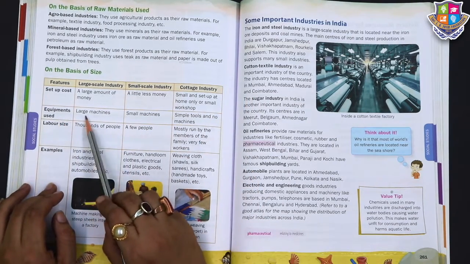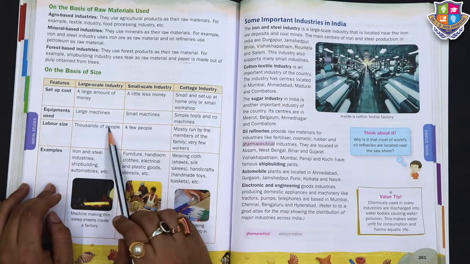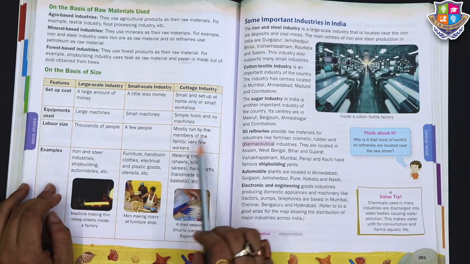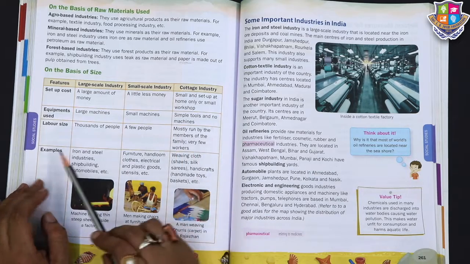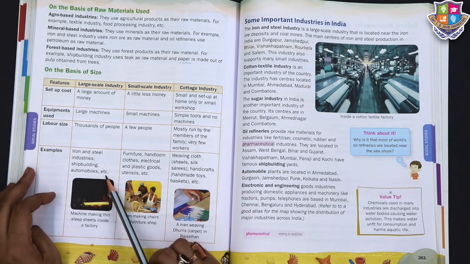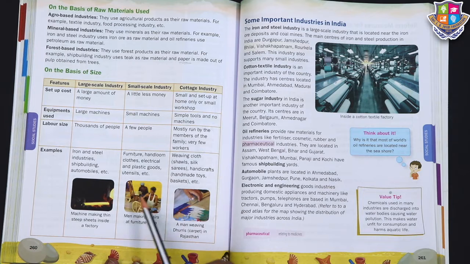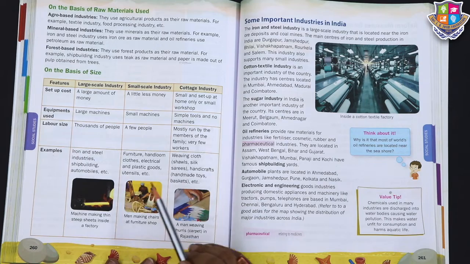The equipment used: large machines, small machines, simple tools and no machines. Labor size: thousands of people, a few people, mostly run by members of the family, very few workers. Examples: iron and steel industries, shipbuilding, automobiles, etc. Small scale industries: furniture, handloom, clothes, electrical and plastic goods, utensils, etc. Cottage industries: weaving cloth, handicrafts, like handmade toys, baskets. For this we can set up the industry at our home itself.